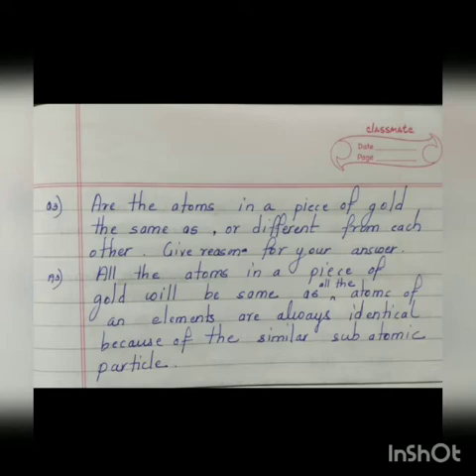One element is made up of many atoms. So all the atoms present in that piece of element will be the same because of similar subatomic particles. Now, what are subatomic particles? Proton, neutron, and electron. That means the atoms present in a piece of gold will have the same number of protons, electrons, and neutrons. It will not differ from one another.